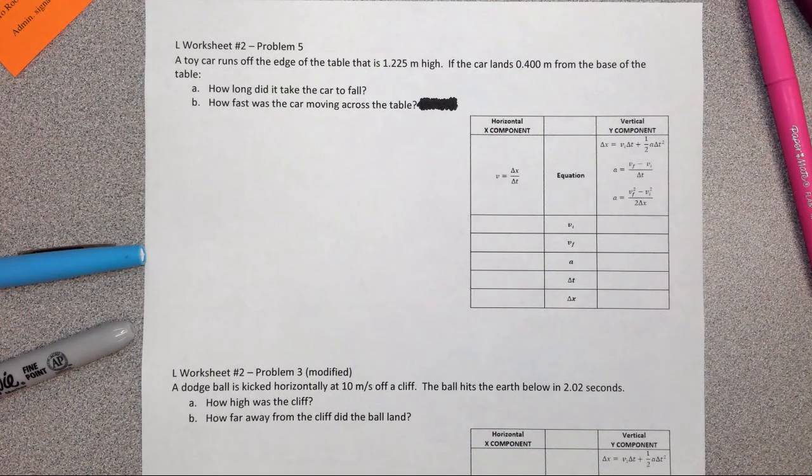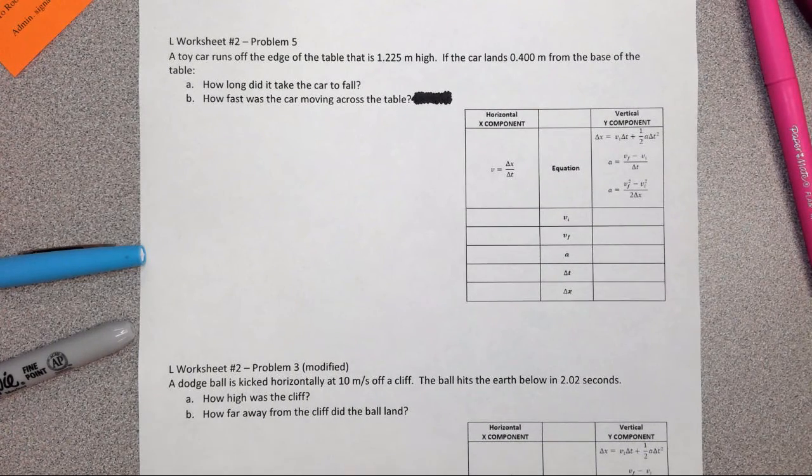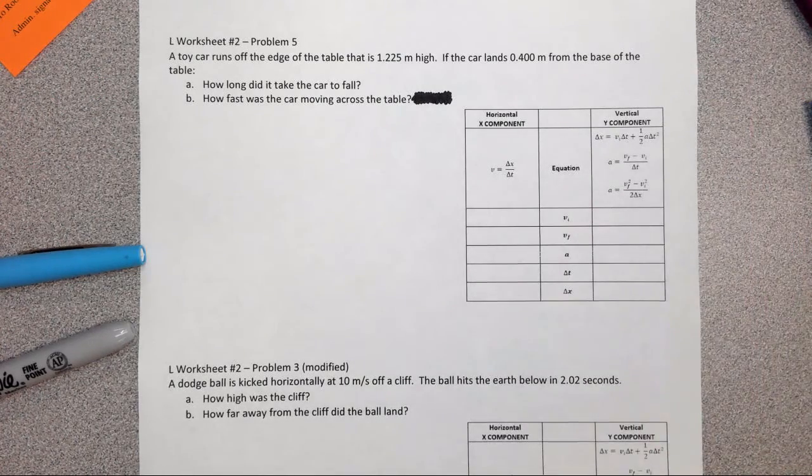So the first problem says a toy car runs off the edge of the table that is 1.225 meters high. If the car lands 0.4 meters from the base of the table, how long did it take the car to fall, and how fast was the car moving across the table? So this is the way the problem read on the worksheet. I'm going to try to walk you through filling out the entire table so that anything that does come up, you feel like you've been able to do it.